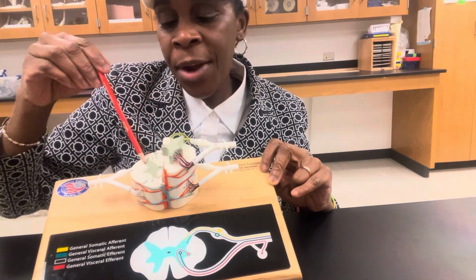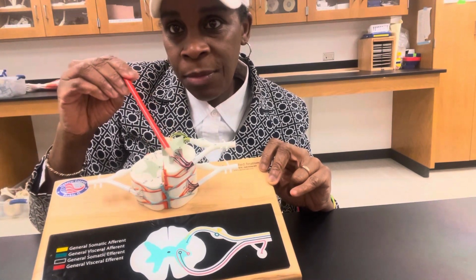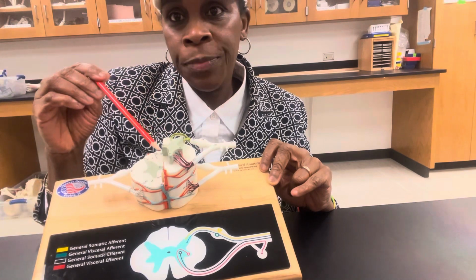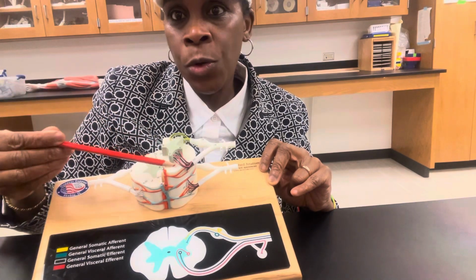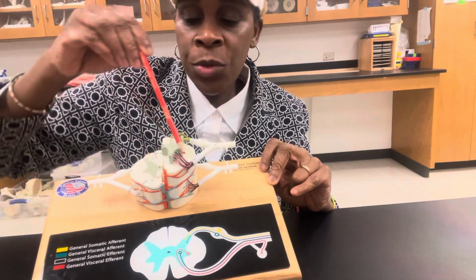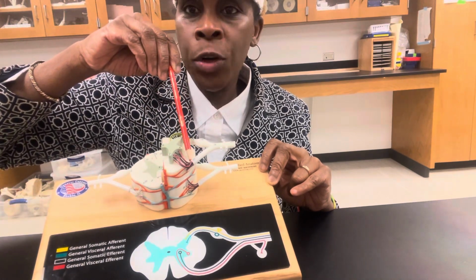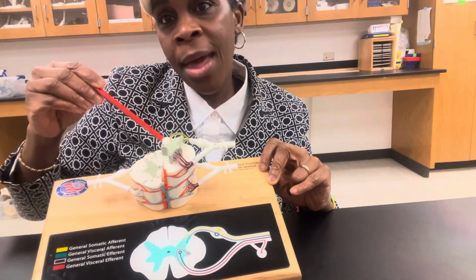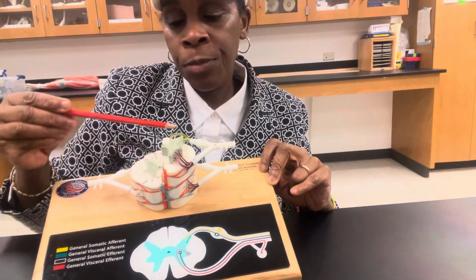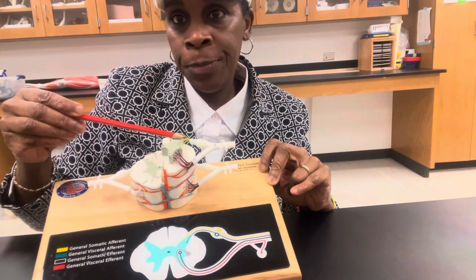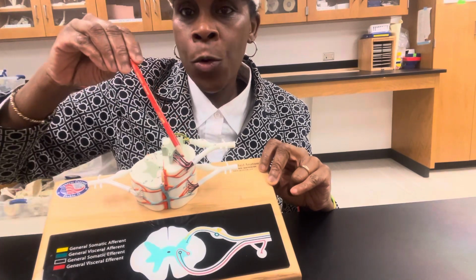Then the gray matter has little branches. Each branch is called a horn. So the horn on the front, the ventral, is called the ventral horn. The one to the side is called the lateral horn. And the one on the back is called the dorsal horn. Anterior horn, dorsal horn or posterior horn, lateral horn.